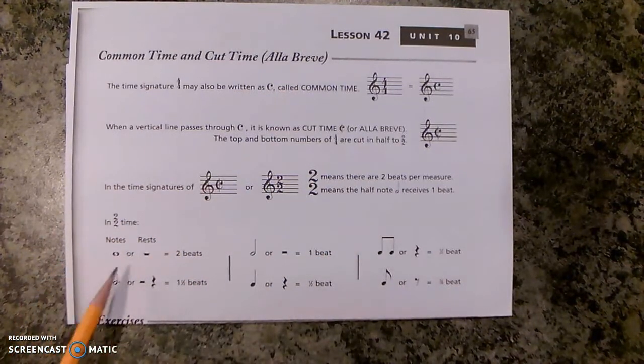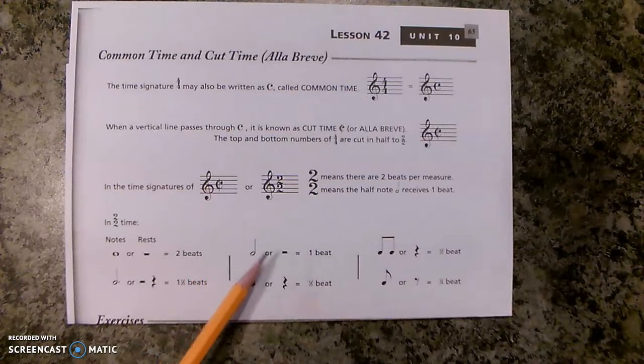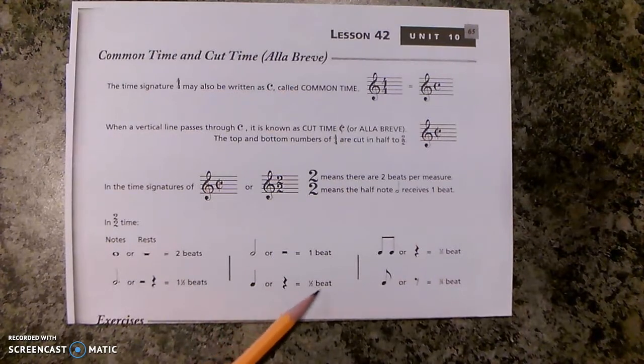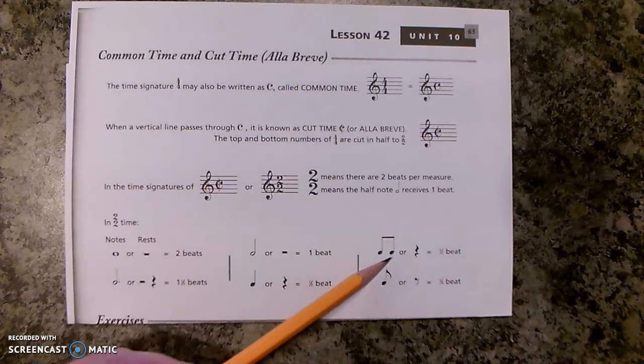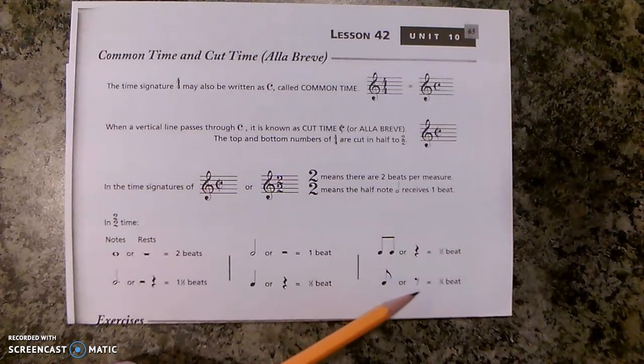In 2/4 time, whole notes or whole rests get 2 beats. Dotted half notes or a half rest and a quarter rest gets 1.5 beats. A half note or a half rest gets 1 beat. A quarter note or a quarter rest gets a half a beat. An eighth note or an eighth rest gets a quarter of a beat.